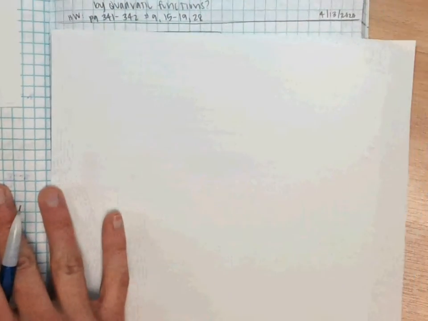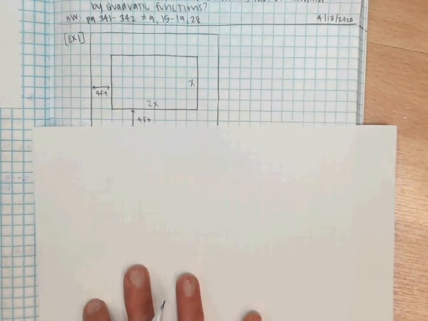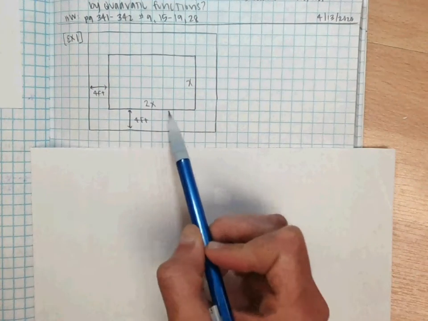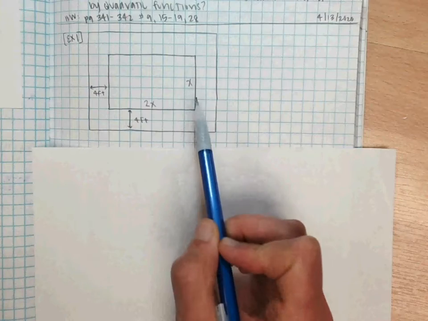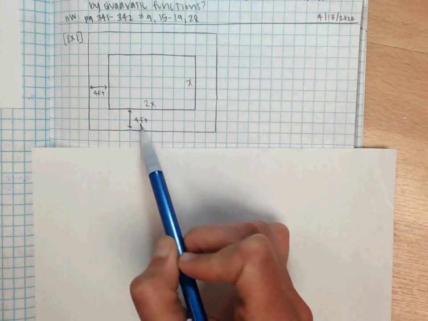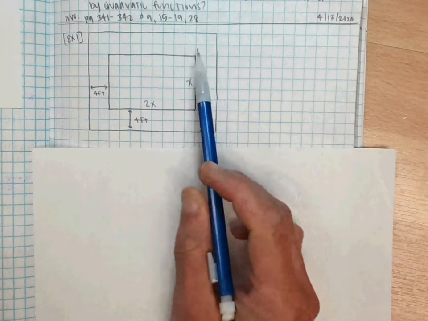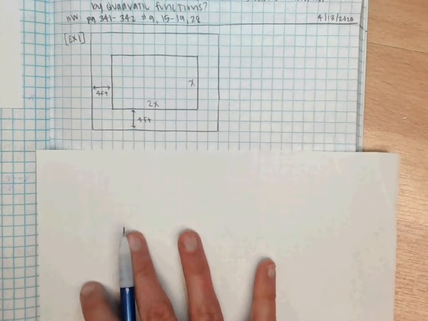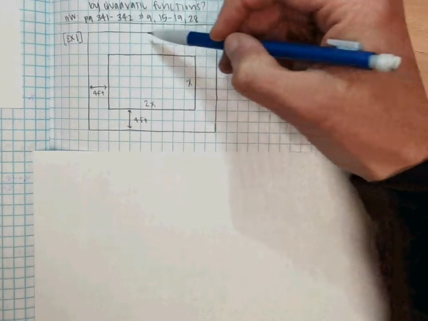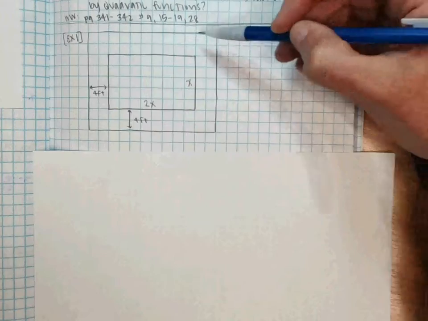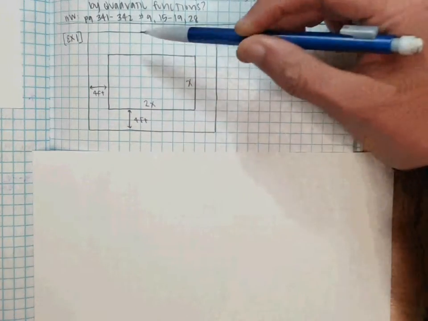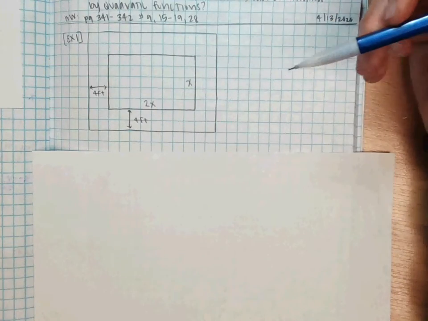In example 1, they said that there was a pool that had a length of 2x and a width of x, and they had this deck around it which was 4 feet on all sides. They wanted to find the area of the entire pool and deck combined if the pool had a certain length.